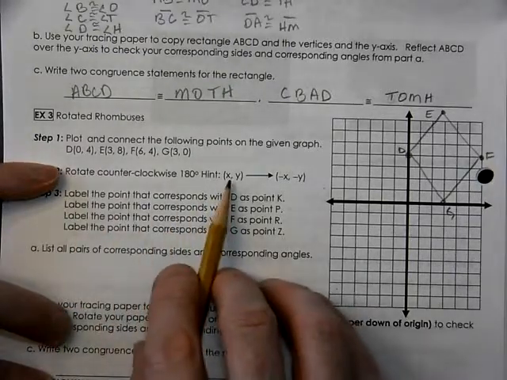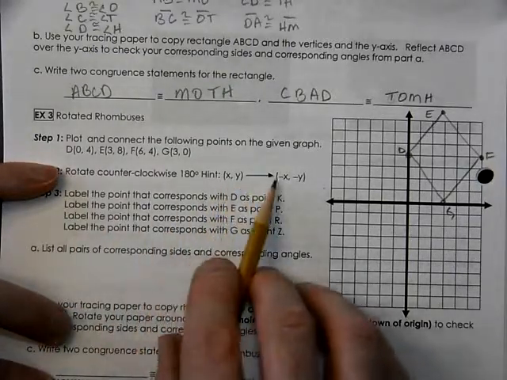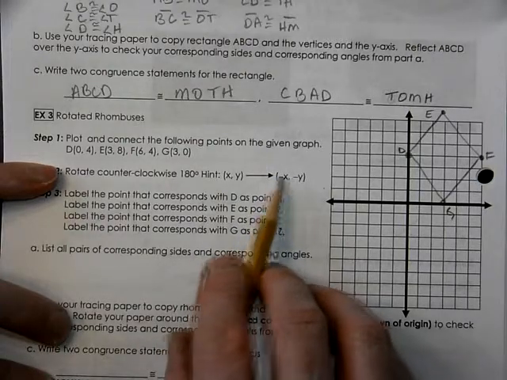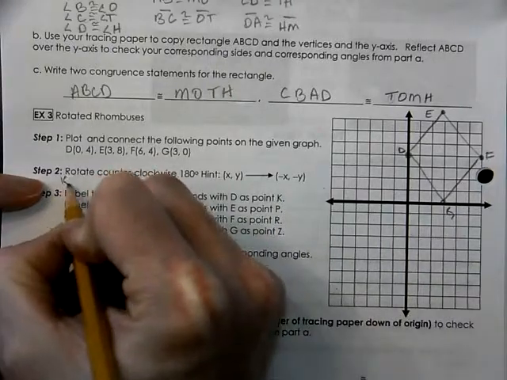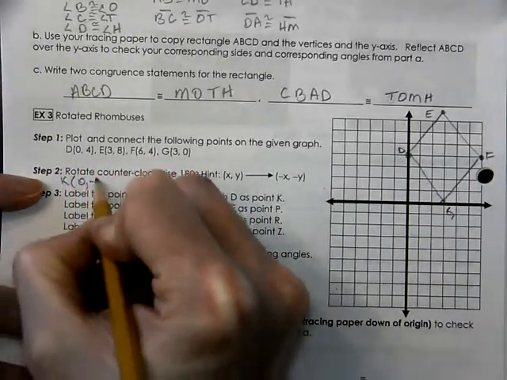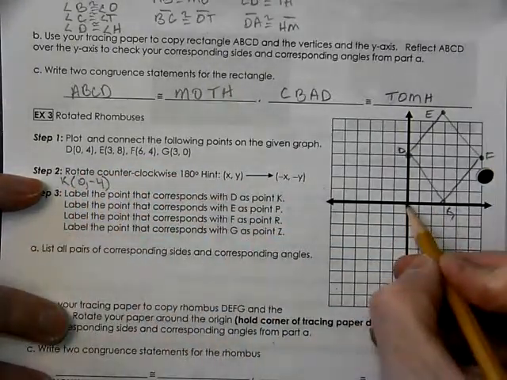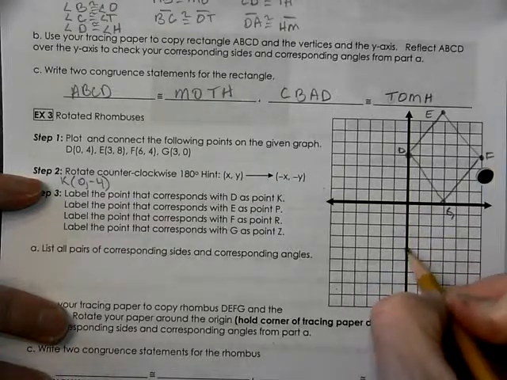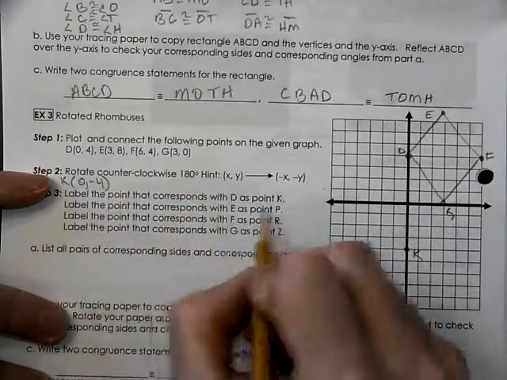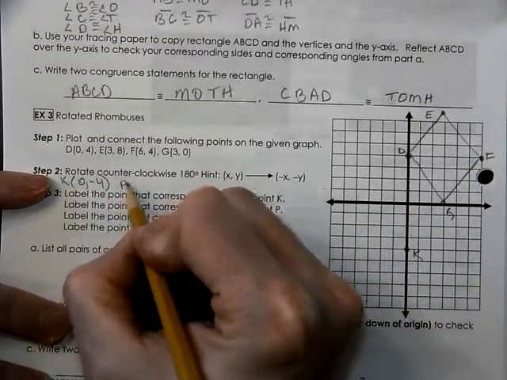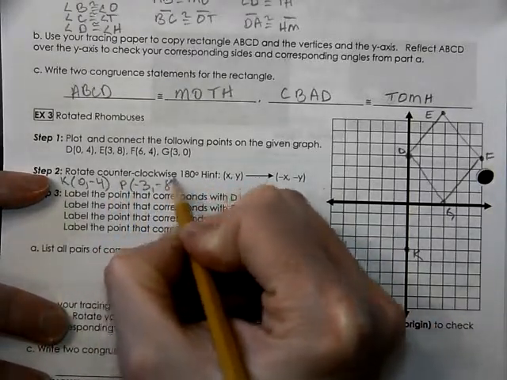When we do that, we're going to use the rule of just changing the signs. So our D is going to become K. So K is going to be 0, negative 4. E is going to become the P, negative 3, negative 8.